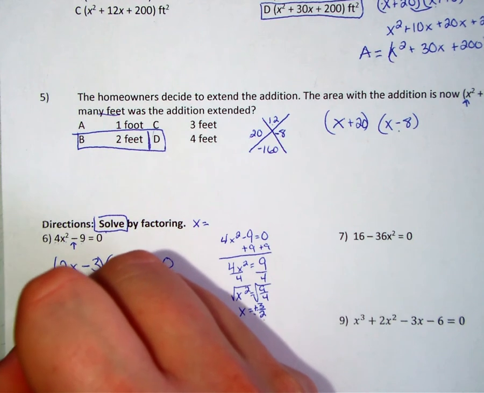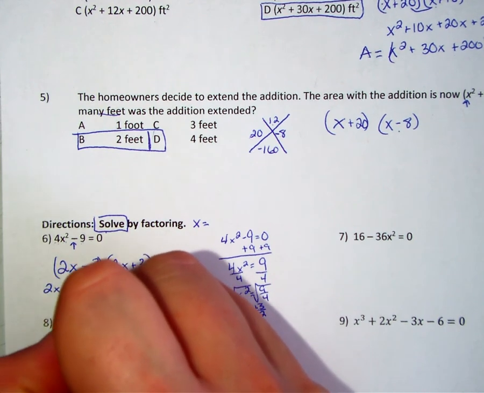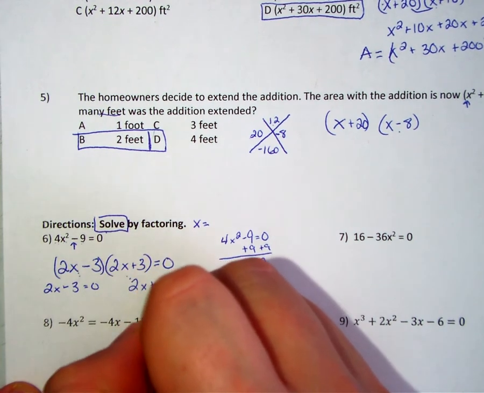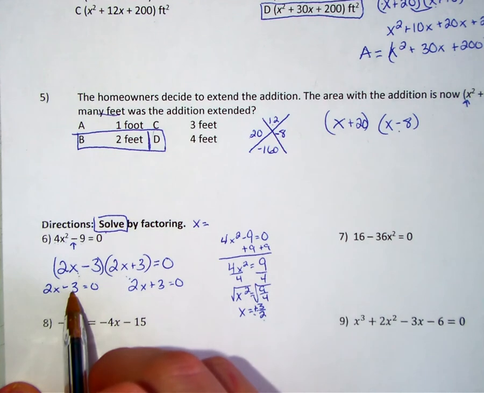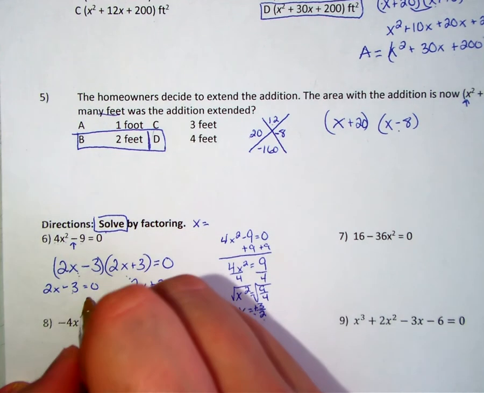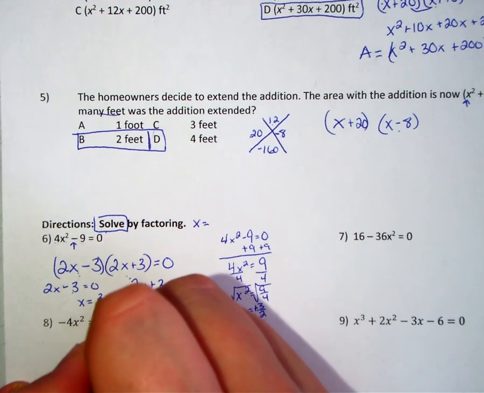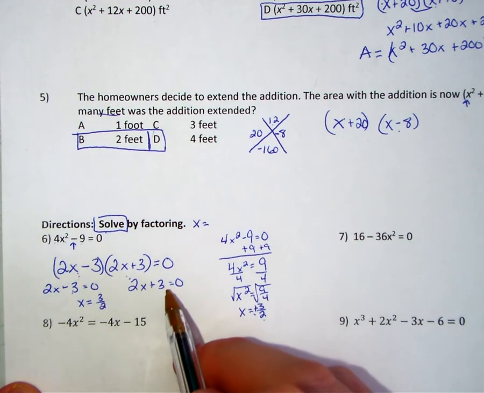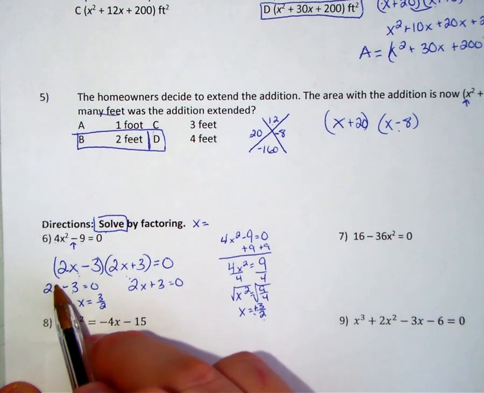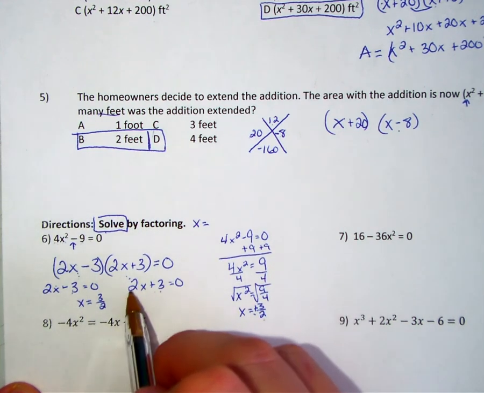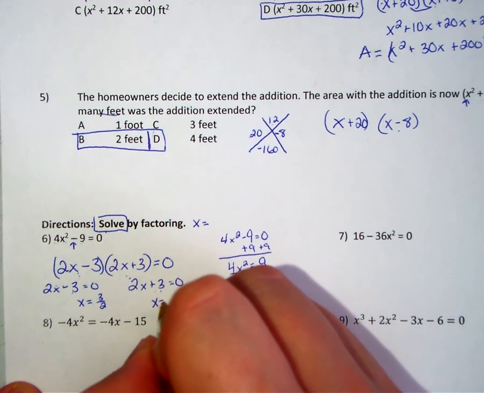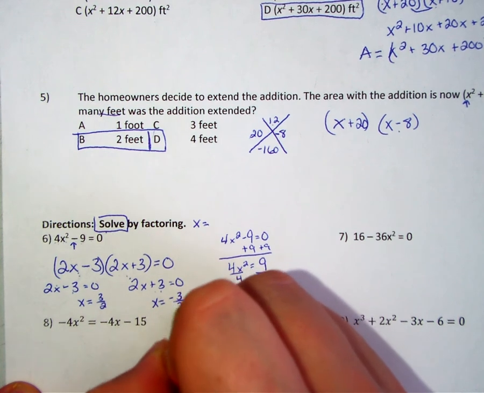So 2x minus 3 equals 0, and 2x plus 3 equals 0. Sorry, we will add 3 and divide by 2, and so x will be equal to 3 halves. On the right side, we will subtract 3 and divide by 2, and so x will be equal to negative 3 halves.